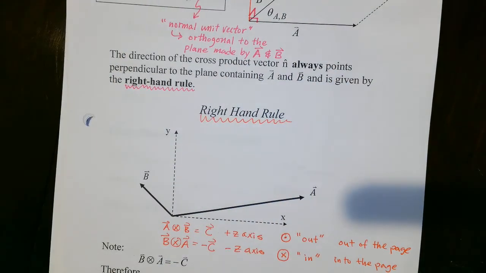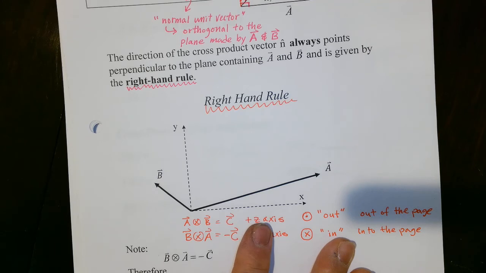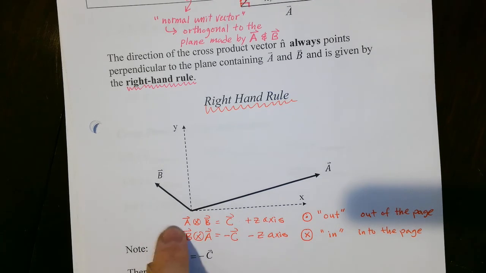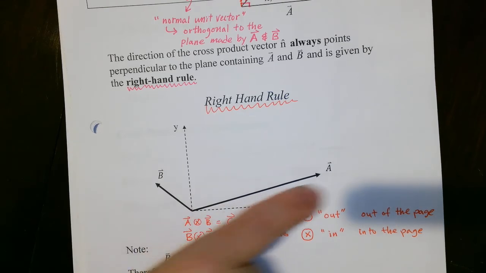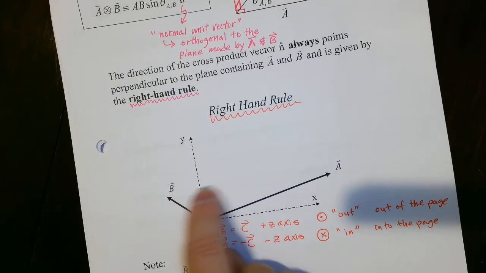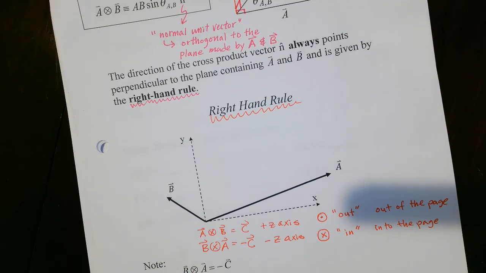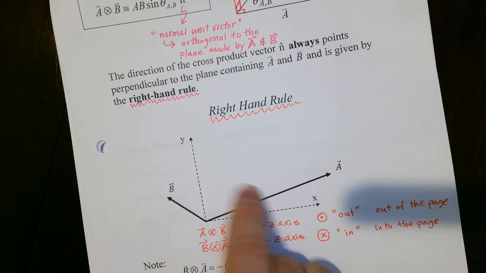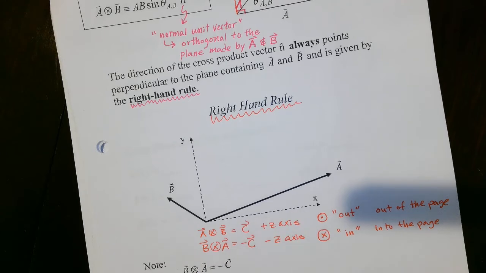Now use your fingers and point them along the first vector. So if I'm doing A cross B, I place my fingers along A, and then I curl it towards B in the shorter of the two angles. Here's like less than 180. This is greater than 180. So you go for the angle that is less than 180.